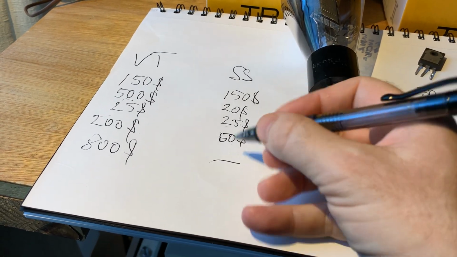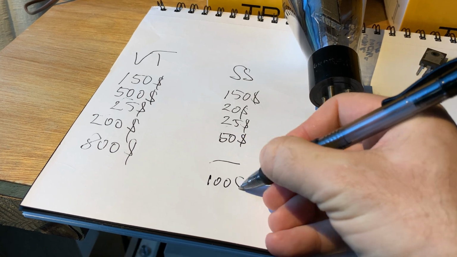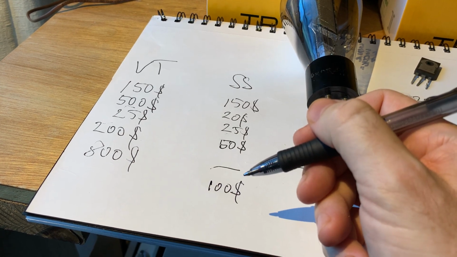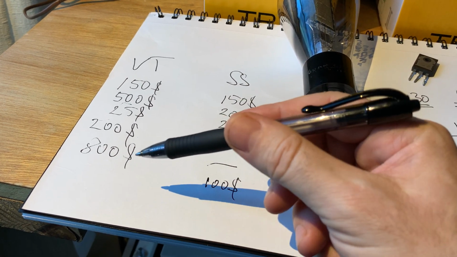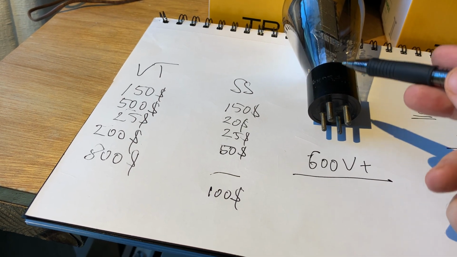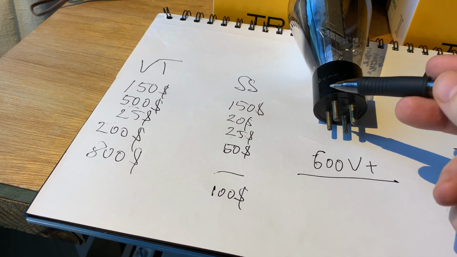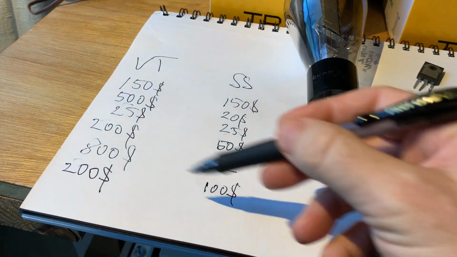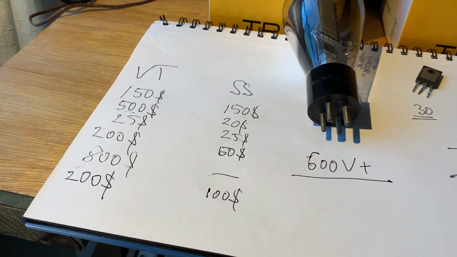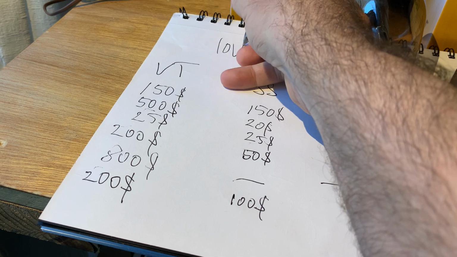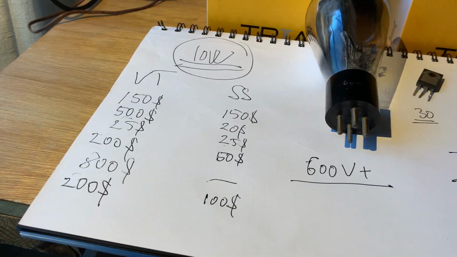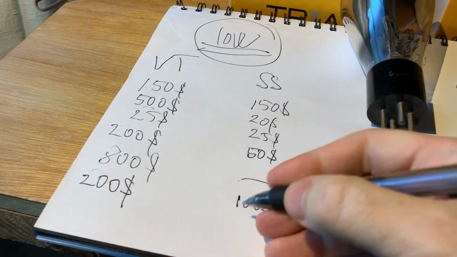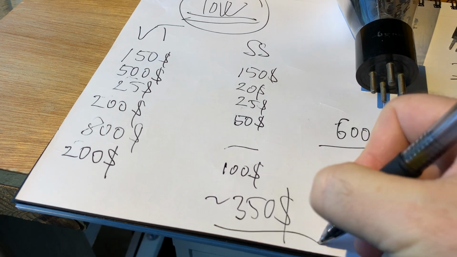So let's say you put $100 for a super nice transformer for a solid state amp. A comparable transformer selection for a vacuum tube amp, because you either have one with multiple windings or multiple transformers, will probably be about $200 or more to have a similar quality. So for the same power, for this 10 watt premium amp that you are building, let's add all of this together, 250. So that's about $350 parts cost.